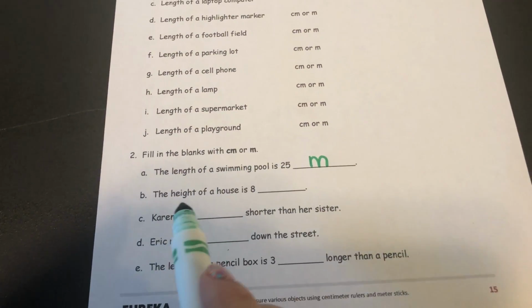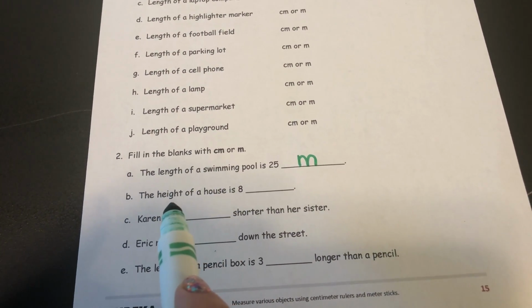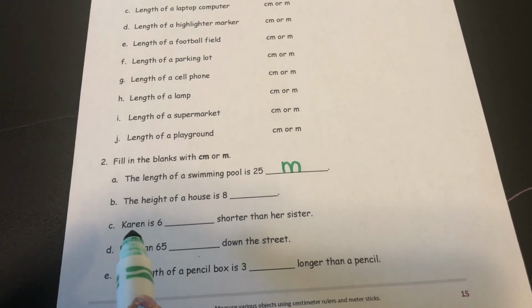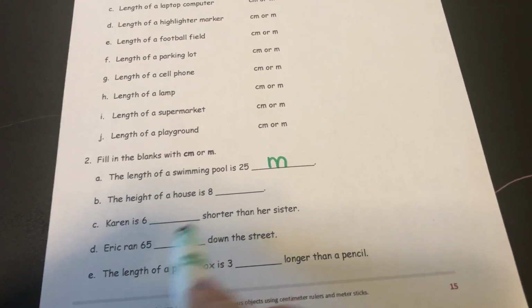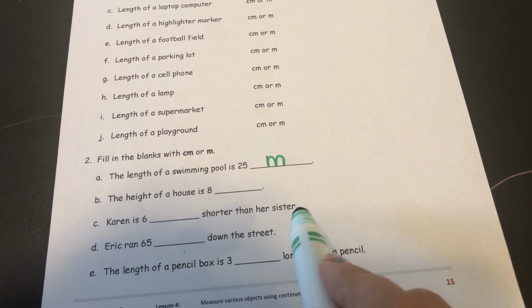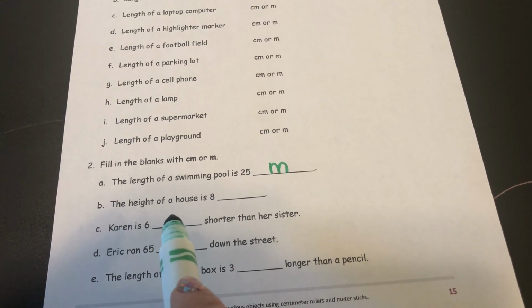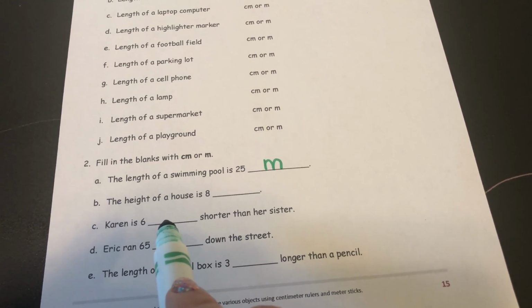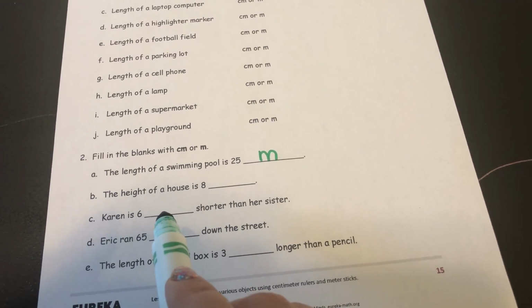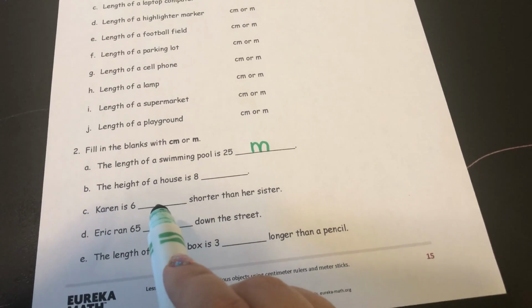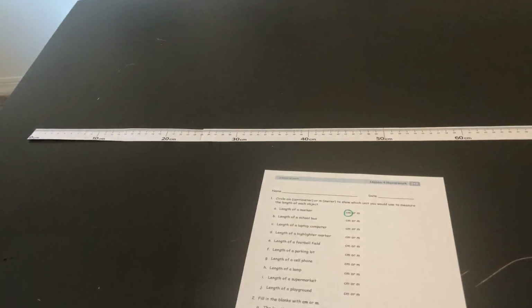All right, let's skip down to C. Karen is 6 blank shorter than her sister. Well, 6 meters shorter would be a really big difference. I don't know that her sister could be 6 meters taller.